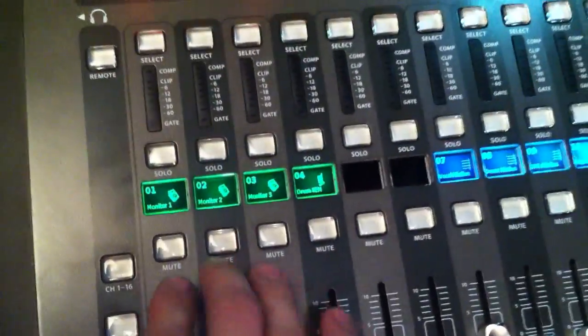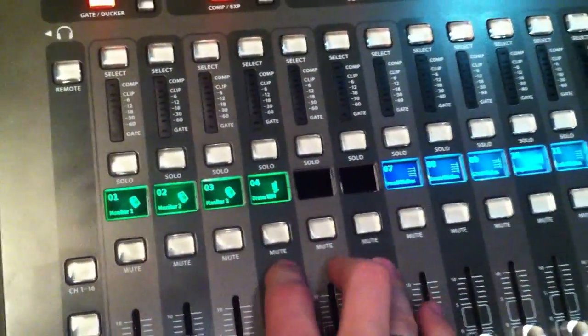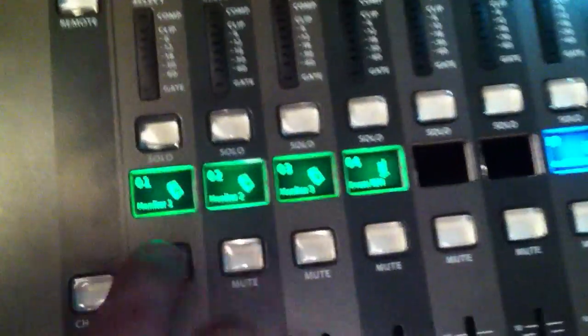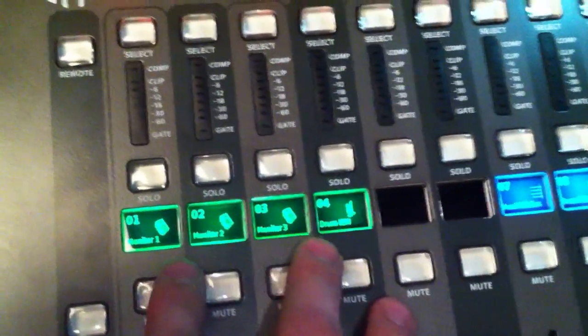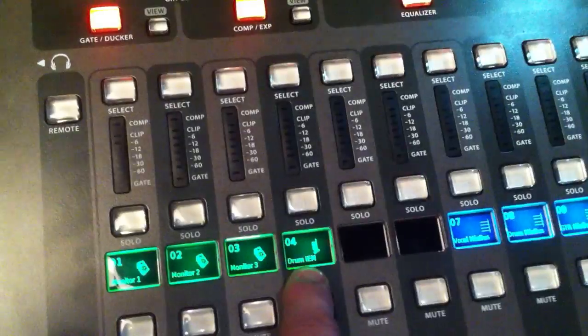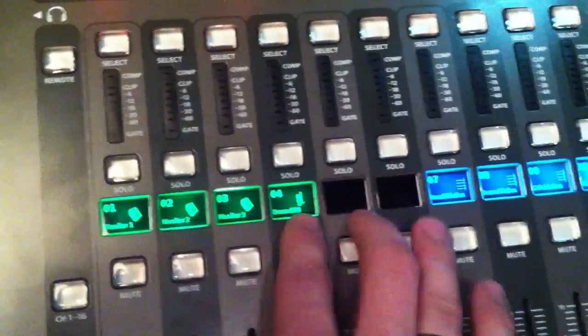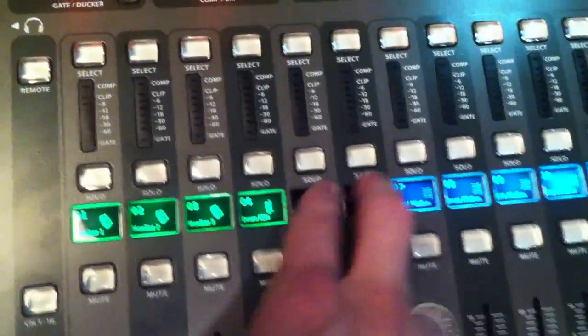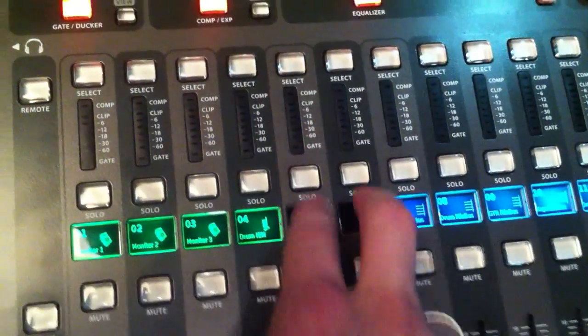So my 6 pre-fader or post-EQ, as I have them set up, is my floor monitors up on my stage. So I have 3 floor monitors and a drum in-ear monitor, and that's basically what I'm mixing for my musicians. And then I have 2 that I'm not using right now, so I just went ahead and blacked them out inside the X32. And then we move over to my subgroups over here.